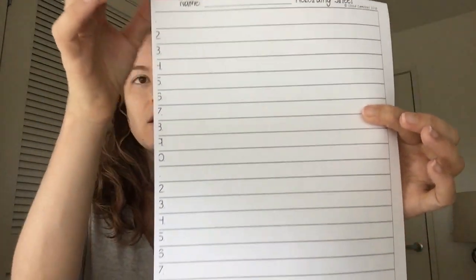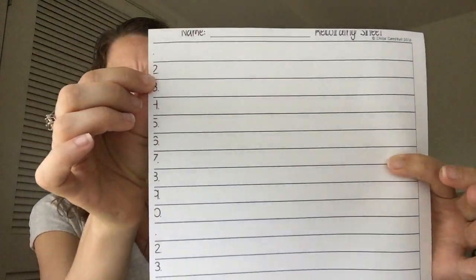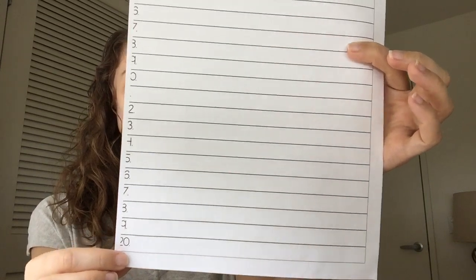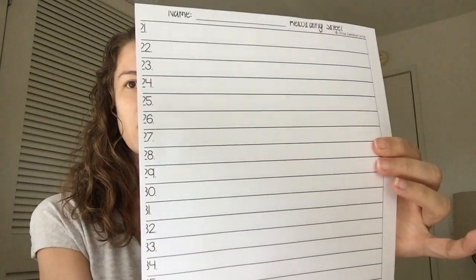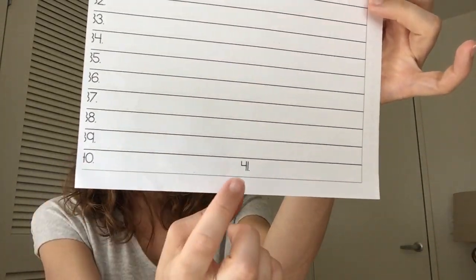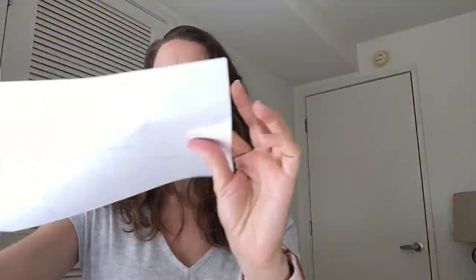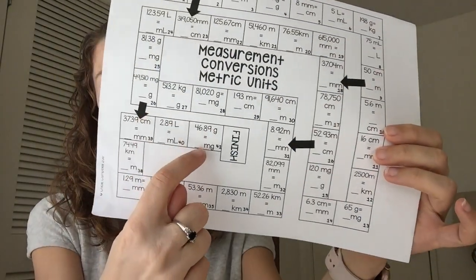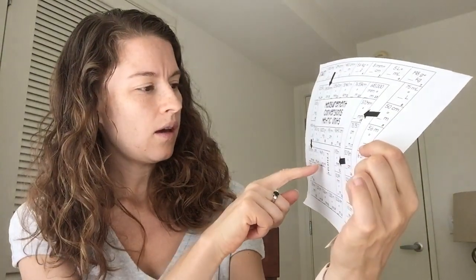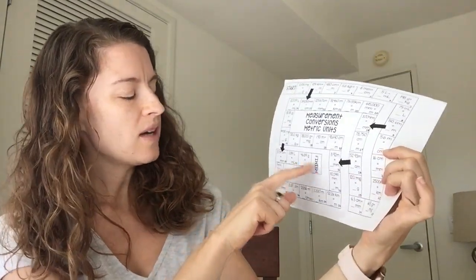So on the recording sheet, it got a little cut off, but the first one is 1 because you can tell this is a 2. It goes all the way down to 20, and then you turn over here, it goes 21, and then it goes to 40, and there's 41. And the reason why is because there are 41 spots. And once you get to 41 and then you roll again, you will finish.